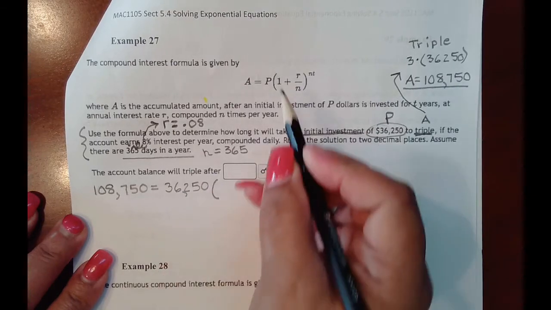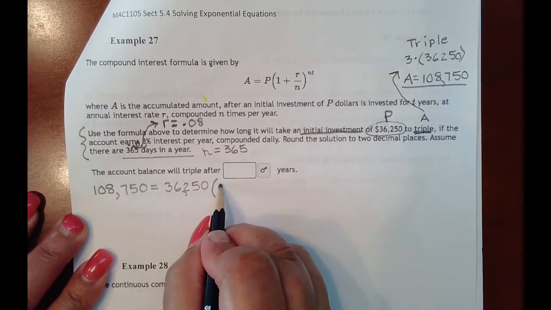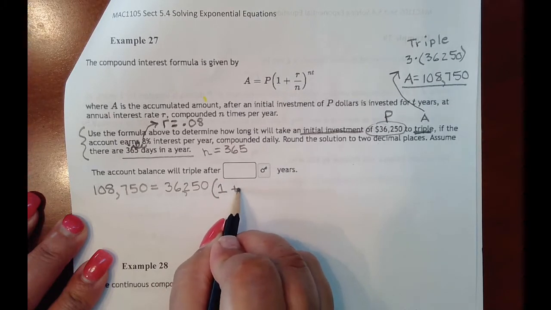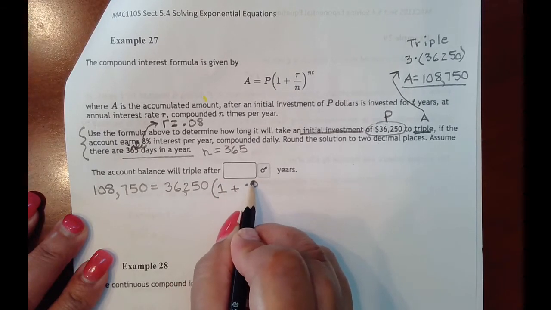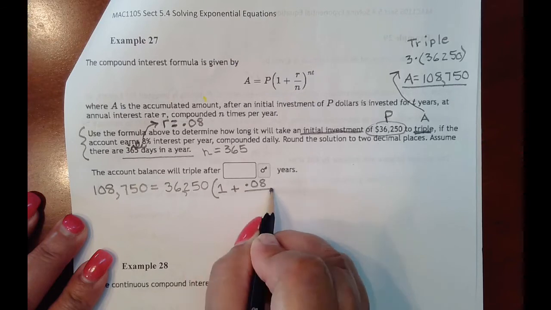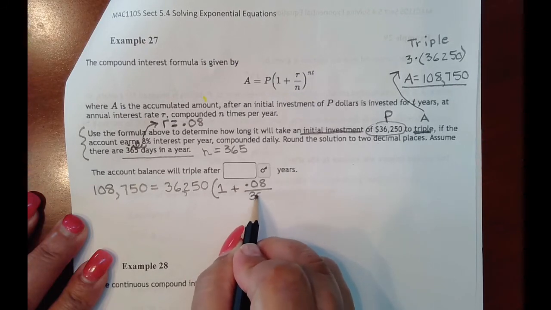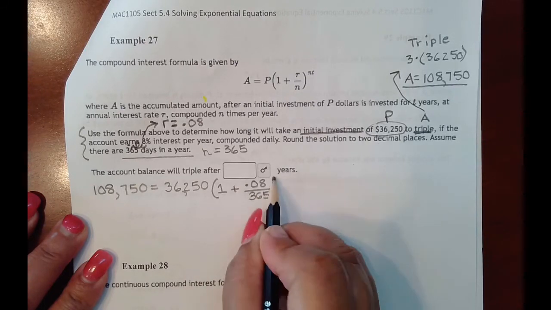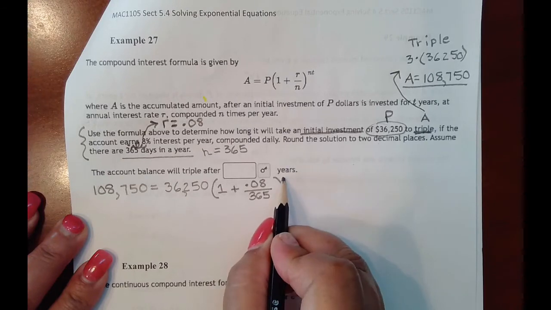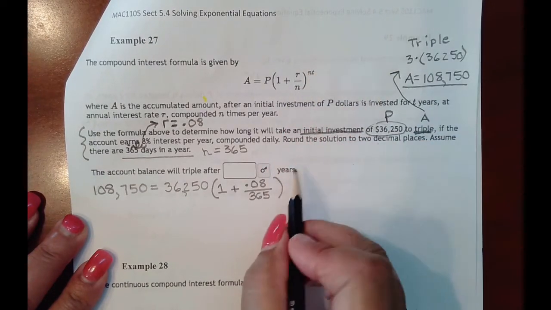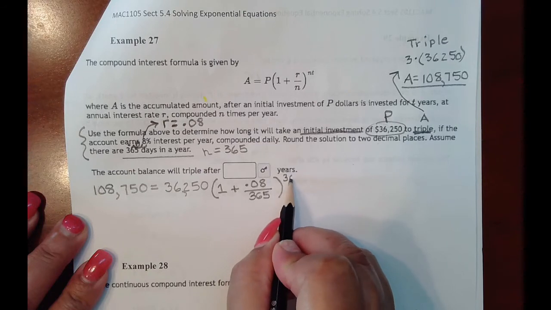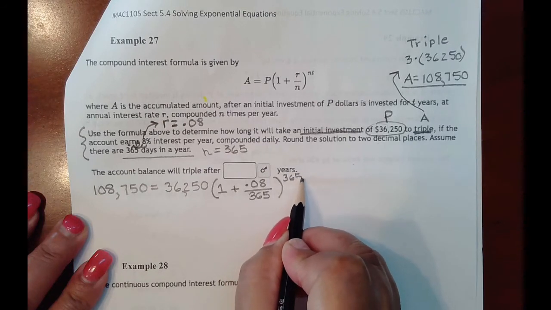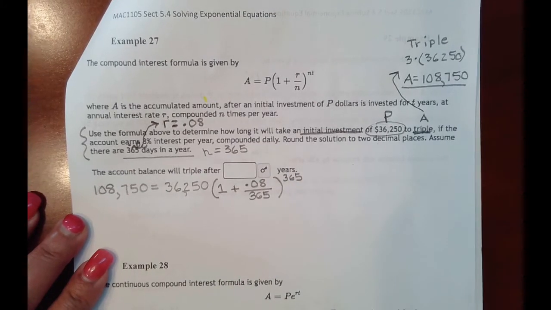Okay, and then it goes 1 plus r divided by n, 1 plus r, which is 0.08, divided by n, which is 365, and then raised to a power of n times t. Once again, n is 365.